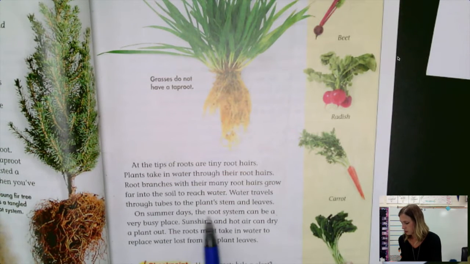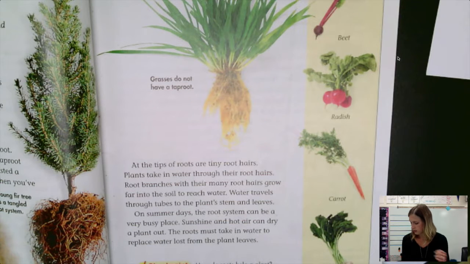On summer days, the root system can be a very busy place. Sunshine and hot air can dry a plant out. The roots must take in water to replace water lost from the plant leaves. That's why it's so important that we water our plants. I've got a couple plants around in our classroom, and let me show you what those look like now.